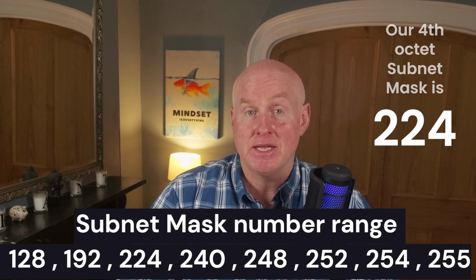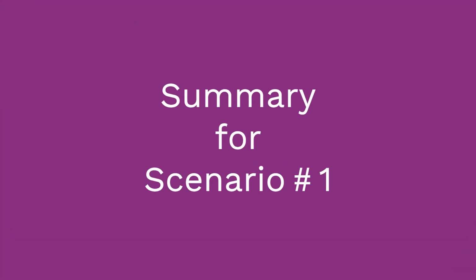Remember, earlier I mentioned that we will only change information in the octet where the network ones met the zeros. Well, we only put the subnet mask of 224 in the 4th octet. Octets 1, 2, and 3 will remain 255, 255, 255. So, our full subnet mask is going to be 255.255.255.224 for our 192.168.100.0/27 network.